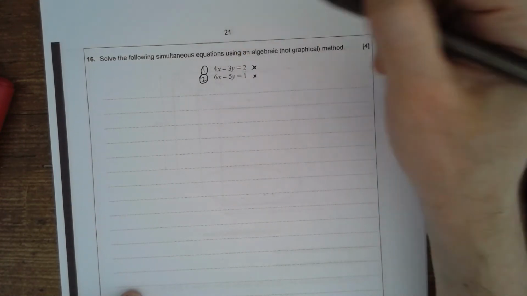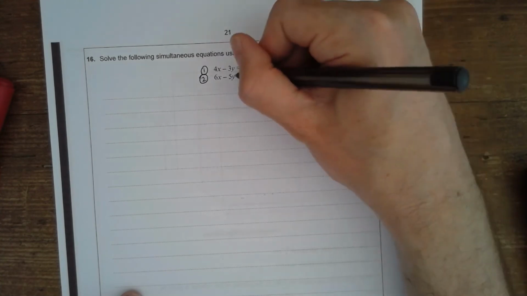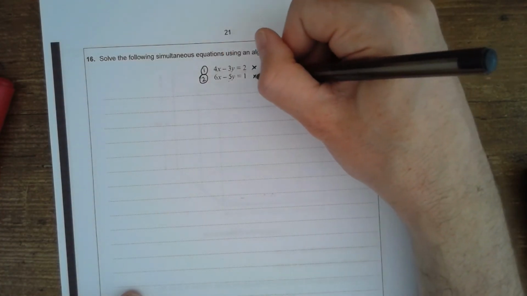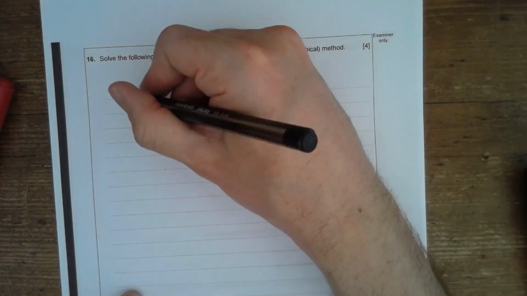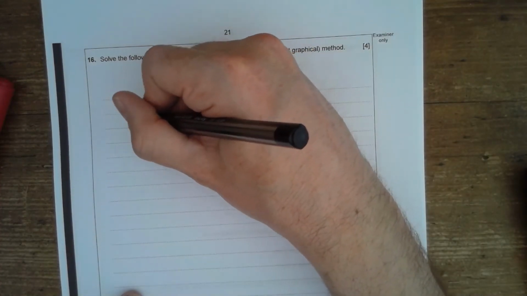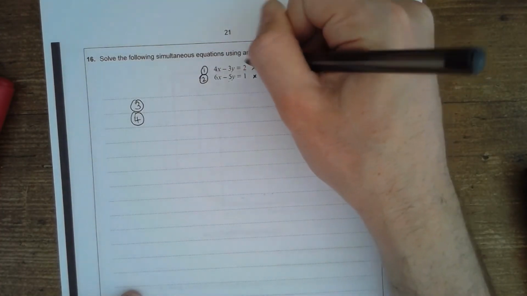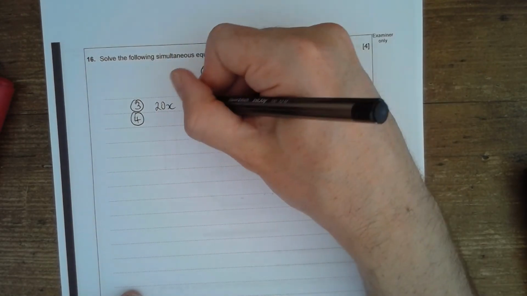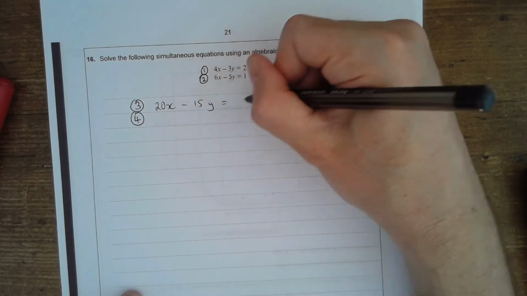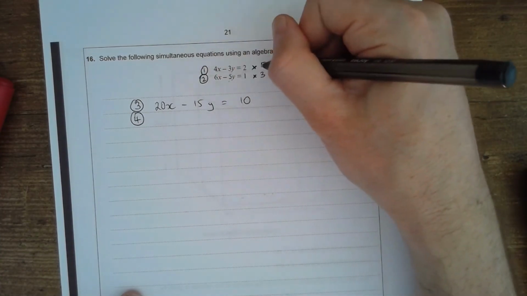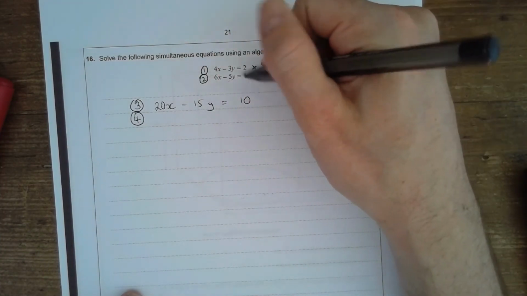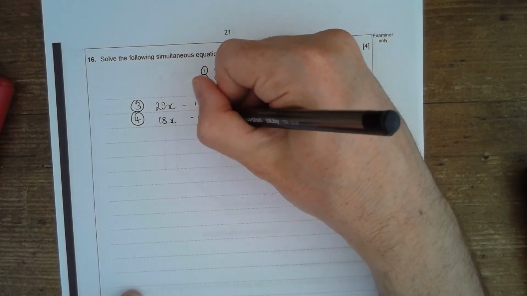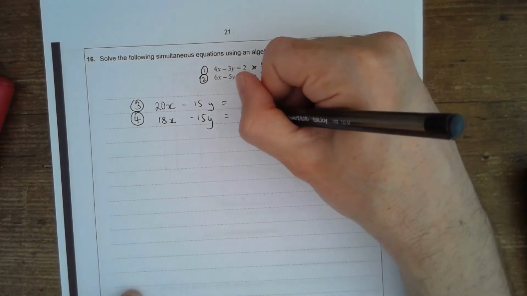So I'm actually going to get the y's the same. So I'm going to times by the opposite coefficient. So 5 I'm going to times by there, and 3 I'm going to times by here. That creates two new equations, which I'll call equations 3 and 4. I need to times everything by 5 in this equation, so 20x minus 15y equals 10. Everything times by 5. And then for equation 2, timesing everything by 3, I get 18x minus 15y equals 3.